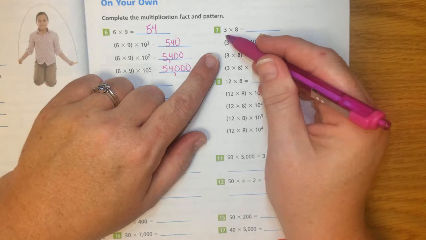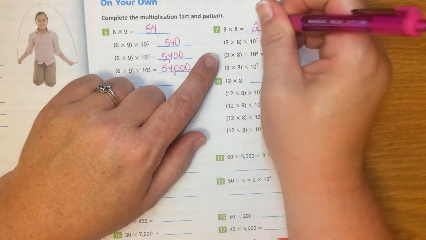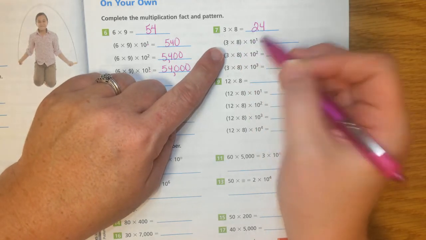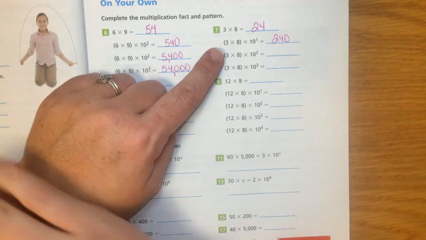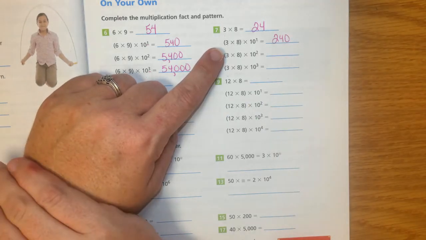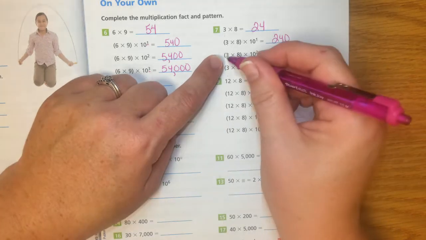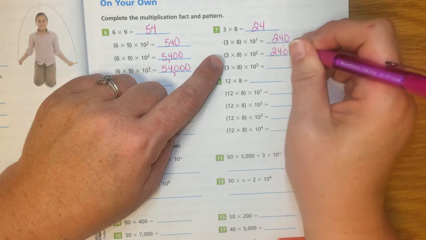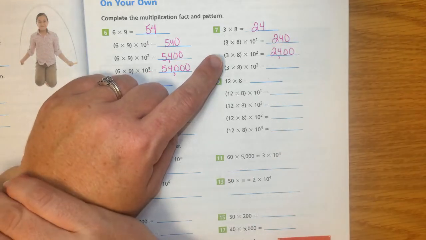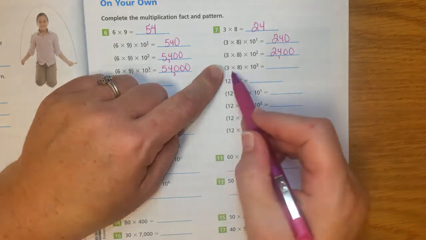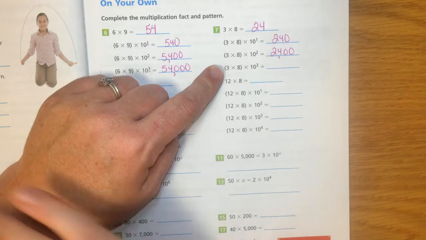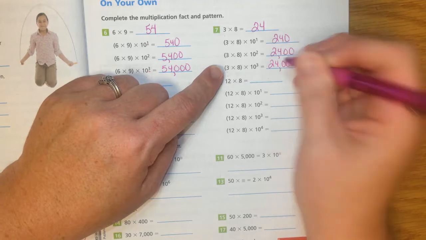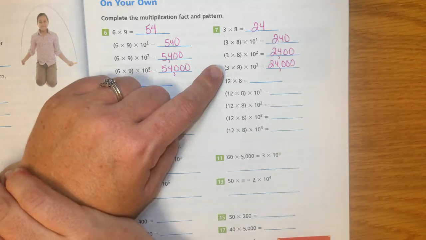Number 7. 3 times 8. 24. 3 times 8 is 24, times the first power of 10. I want to add 1 zero. Going up 1 place value, right? I'm getting bigger by 1 place value. 3 times 8 we said is 24, times the second power of 10. I need 2 zeros. 3 times 8 multiplied by the third power of 10. I need 3 zeros. So my answer is 24,000.